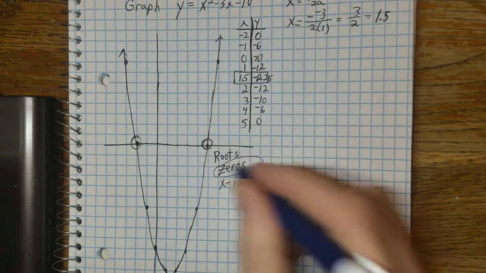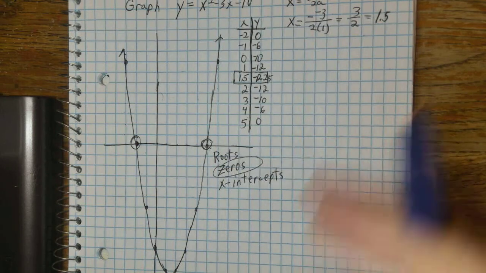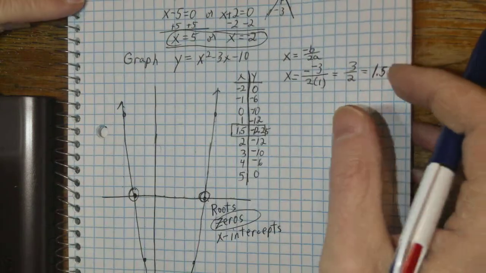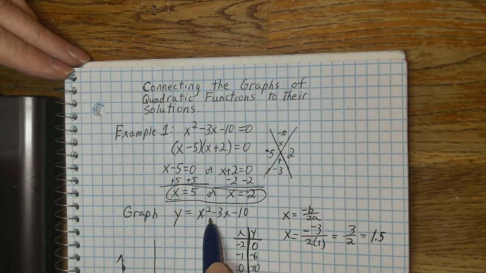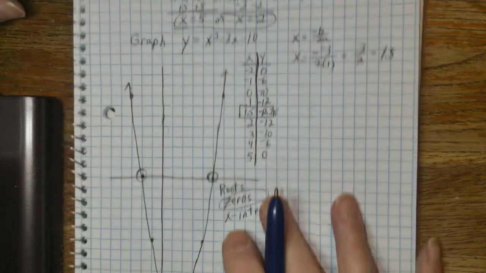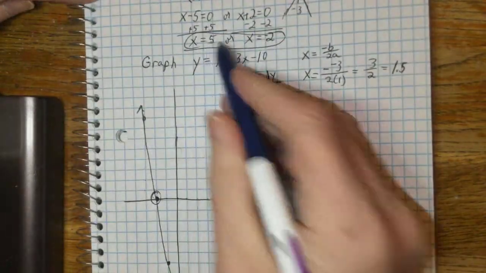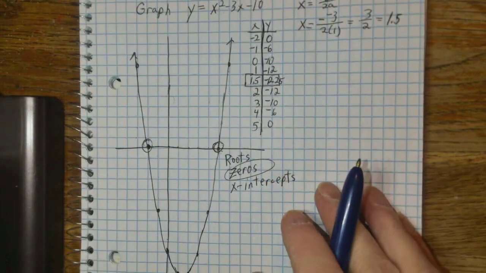But zeros is one of the more common terms used, well, roots is also used. When you set your function equal to 0, where it's hitting the x-axis is the actual solution, 5 and negative 2. So I wanted you to see that connection.